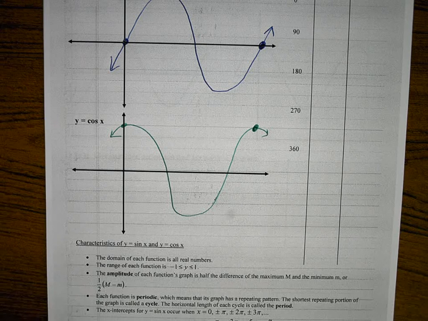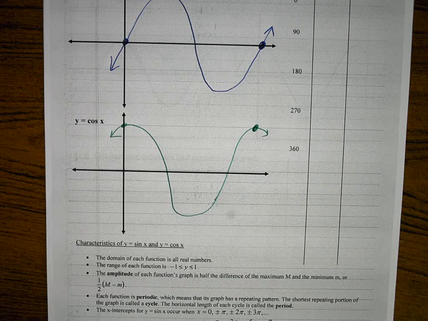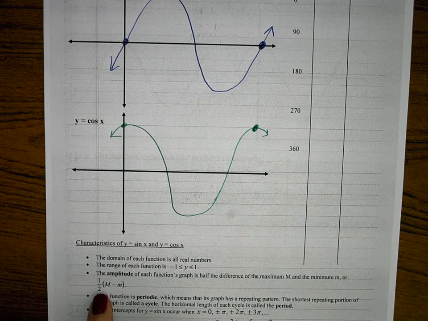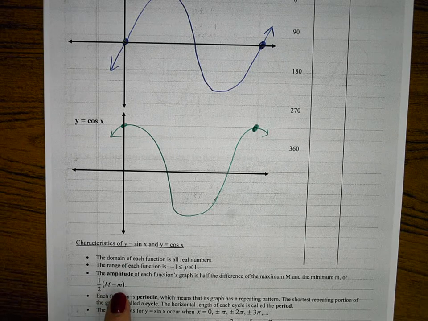The amplitude, this is a new word. Amplitude is something that is very special for sine and cosine graphs, trig function graphs. The amplitude is half the difference of the maximum and the minimum. So it's half of the maximum minus the minimum.